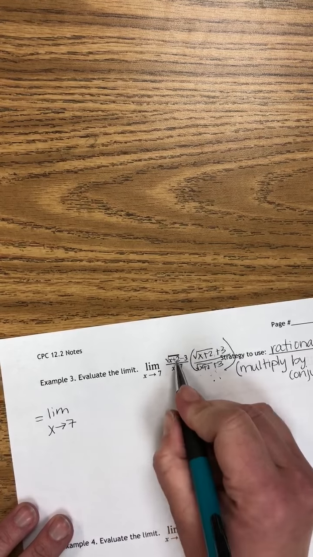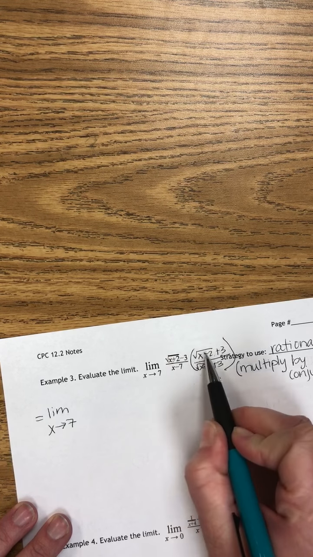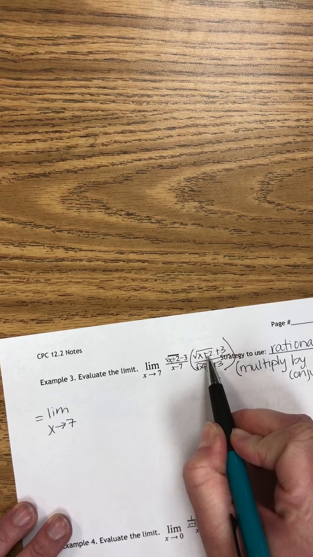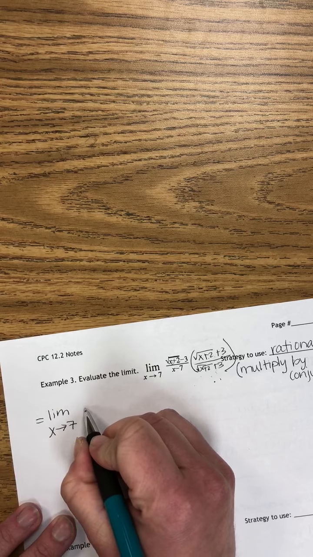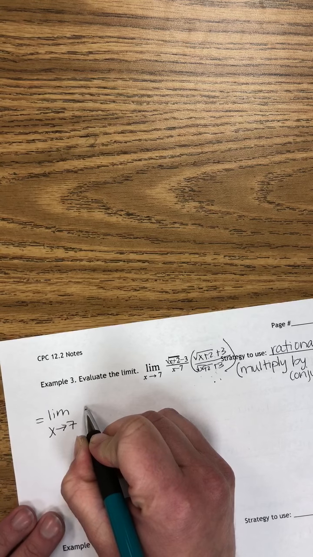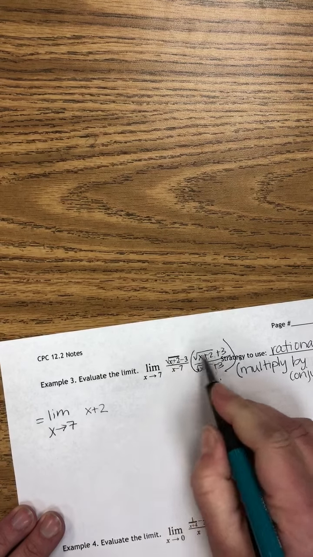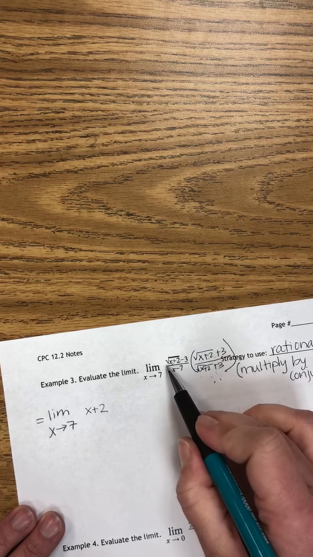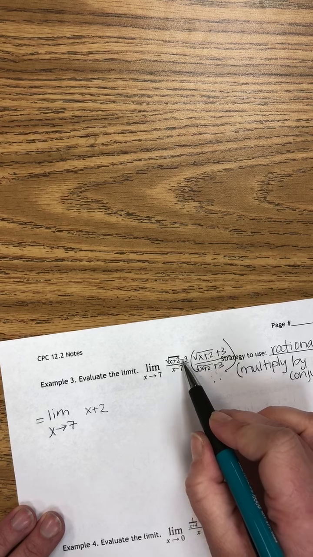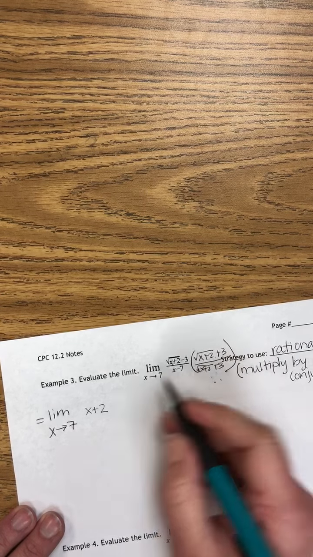If I multiply then the top, I have to FOIL it out. So I've got this times this. Well, the square root of something times the square root of something is just the something, right? So on top then I will have x plus 2 for the first term, and then the outside will give me plus 3 square root of x plus 2, and the inside will give me minus 3 square root of x plus 2.